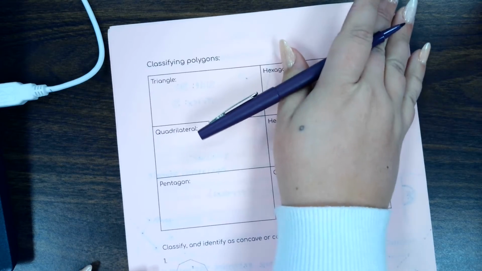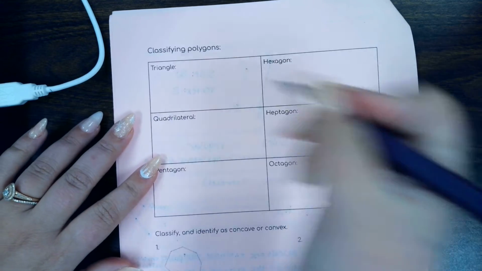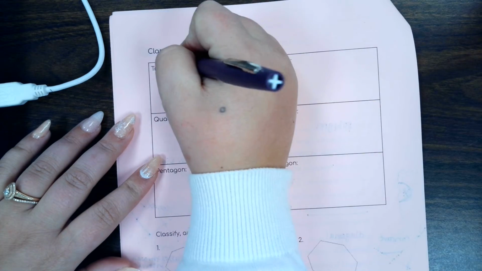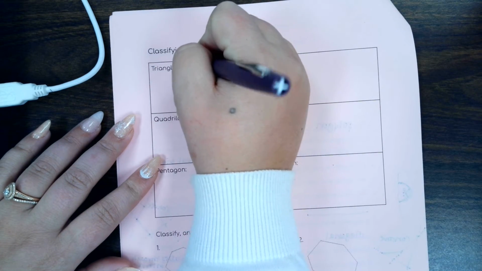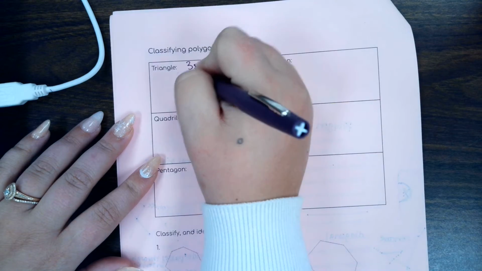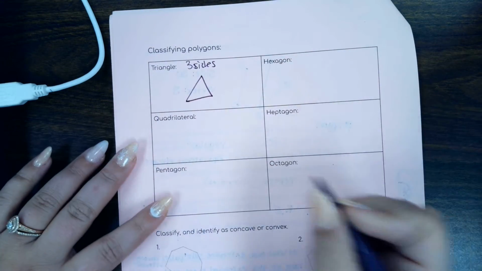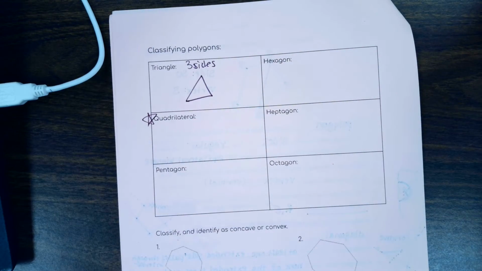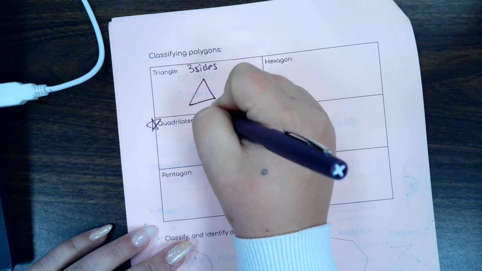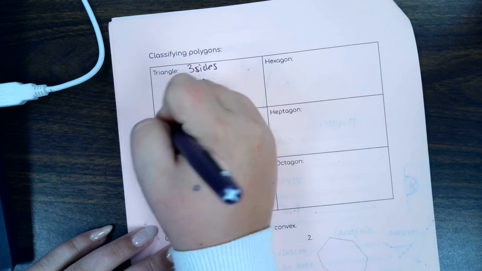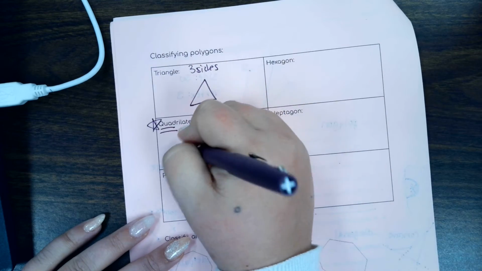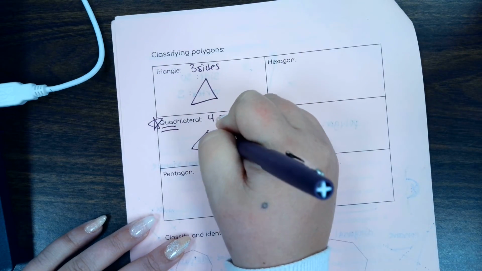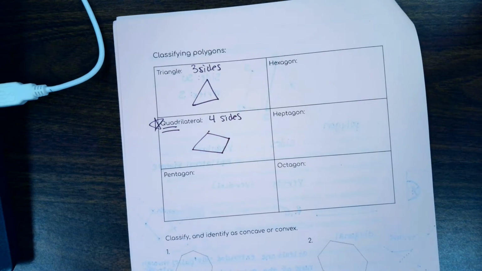All right, classifying polygons. We're going to classify by its size. So how many sides does a triangle have? We know that's 3 sides. We all know what a triangle looks like. Quadrilateral, that is going to be the focus of this unit, or chapter I should say. That is 4 sides. Quad means 4 sides. Now, a lot of us probably thought of a square or a rectangle. Those are good examples of a quadrilateral, but it could look something like this as well.